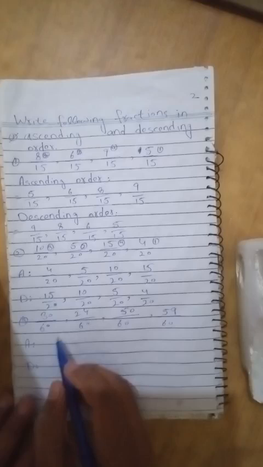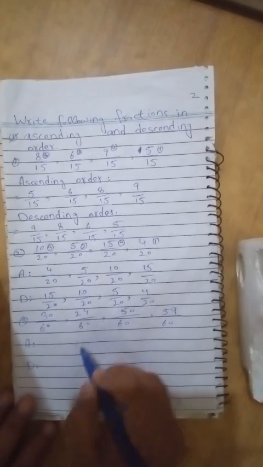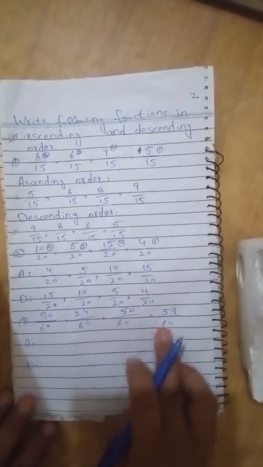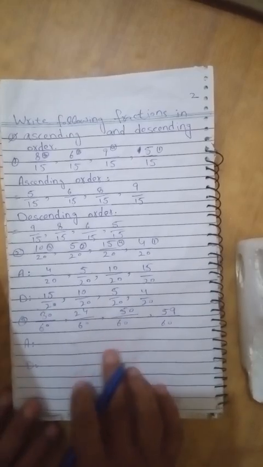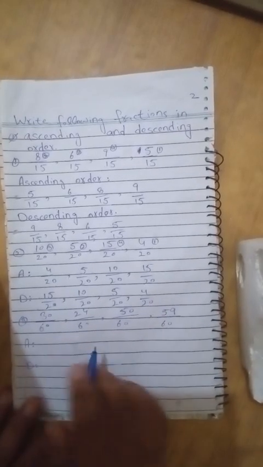Our third one is 30 by 60, 24 by 60, 50 by 60, 59 by 60. We arrange these; we first give these fractions numbers.